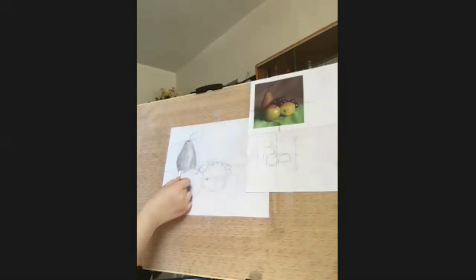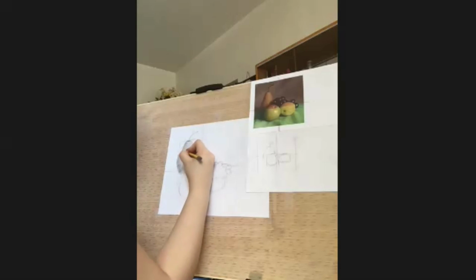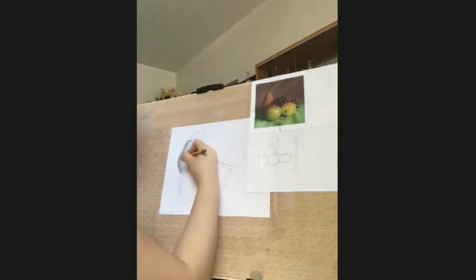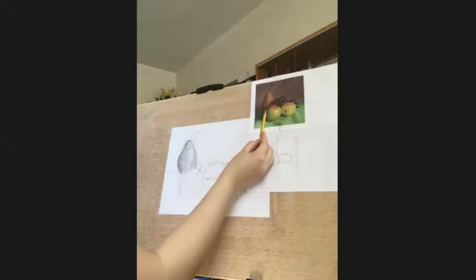You obviously see how this part is much darker, so you want to fix that. So you want to include darker here, lighter. And this part would be the darkest because you can see in this picture, it's directly hitting it.